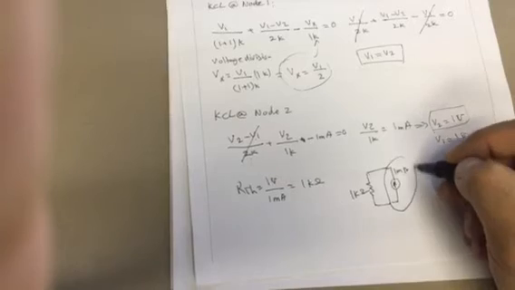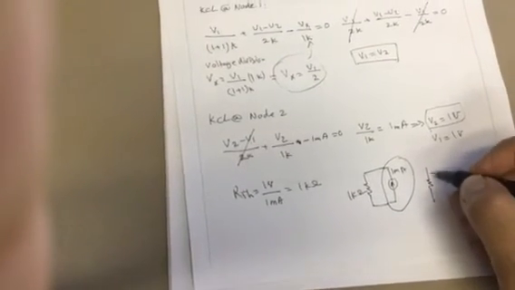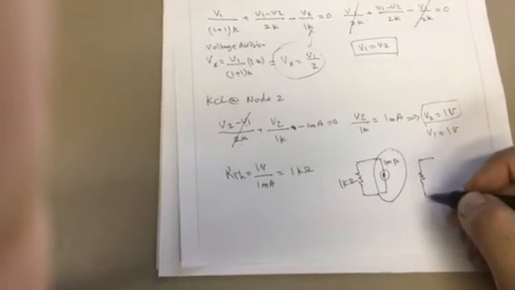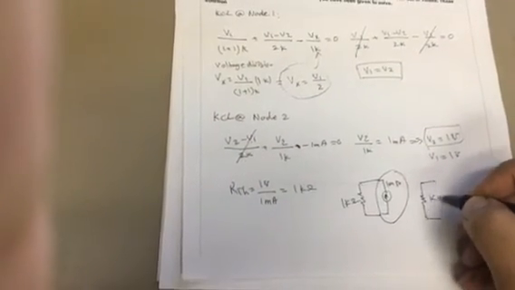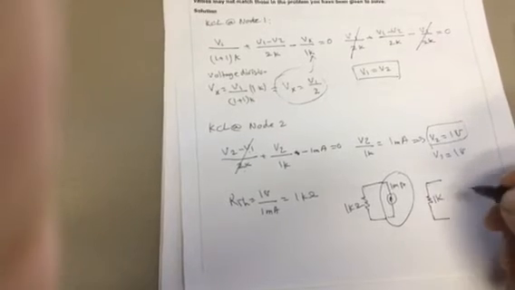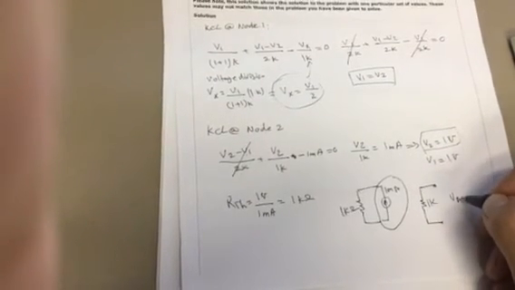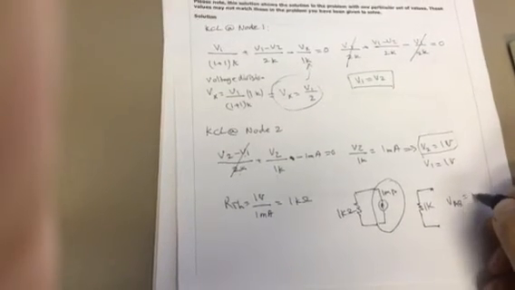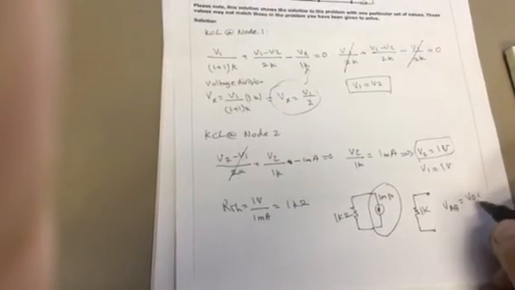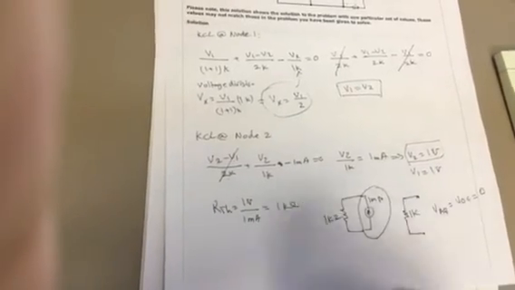But because this is what I added, and I promised that I'm going to take that one out at the end, there is a 1k over here, and VAB is going to be VOC, the open circuit voltage, and VOC is going to be 0.